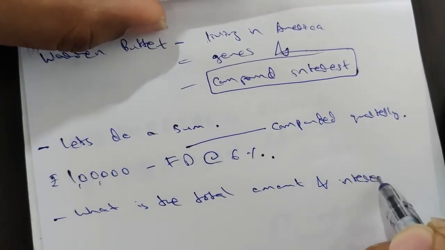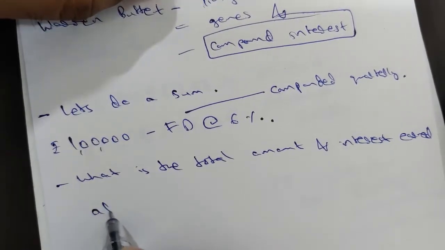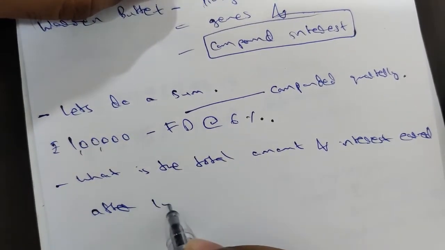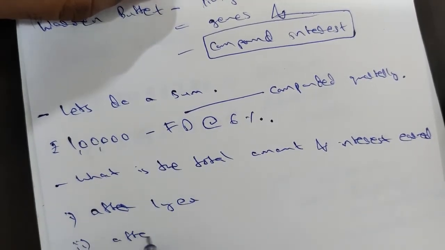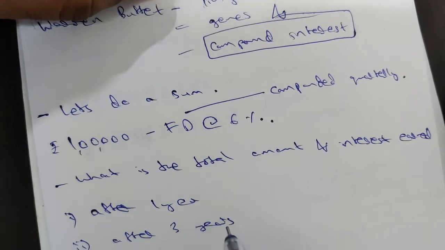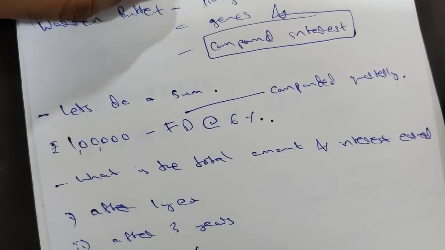And interest earned after 1 year, after 3 years, after 6 months.